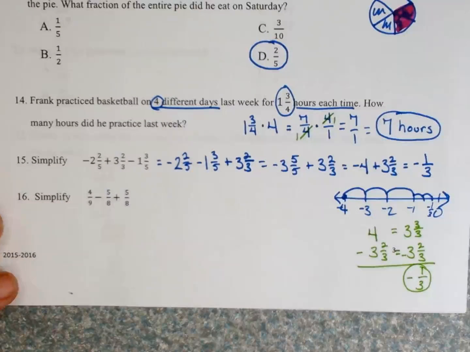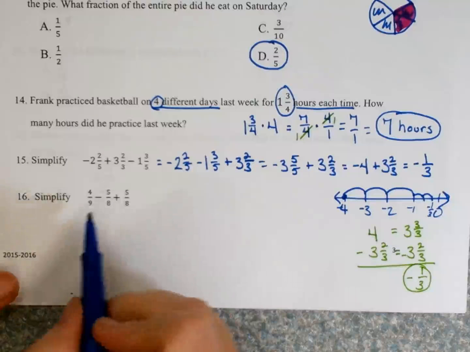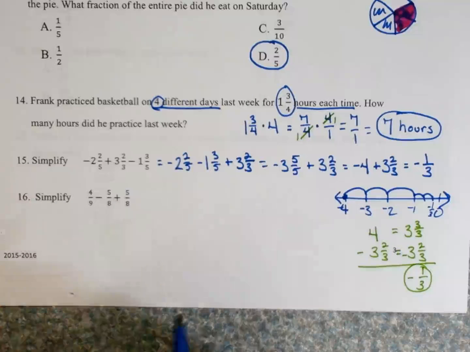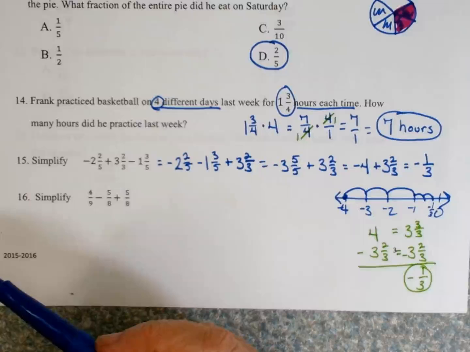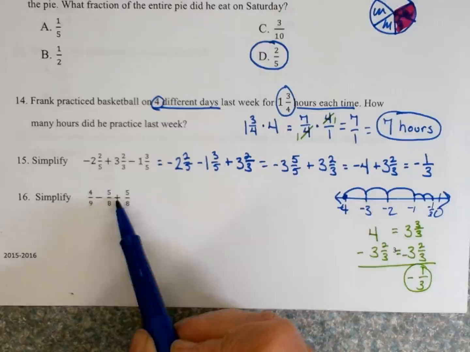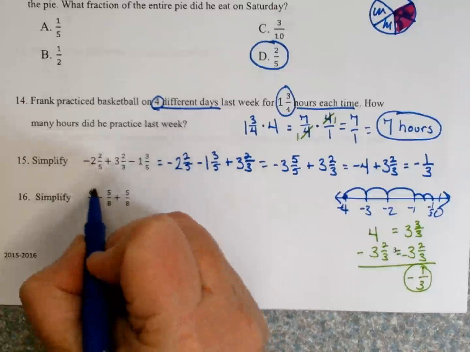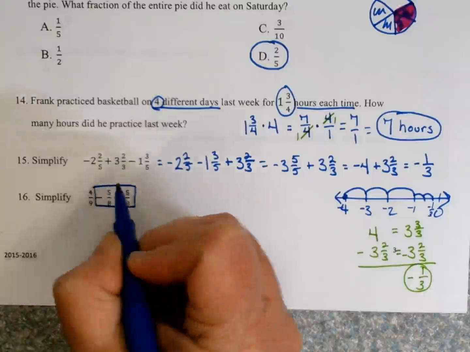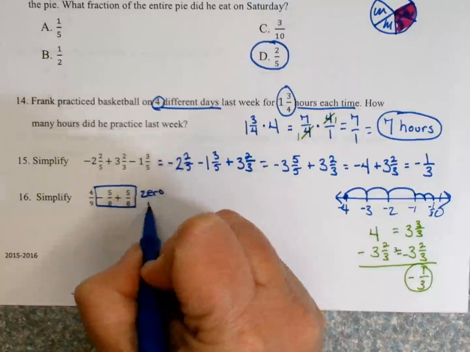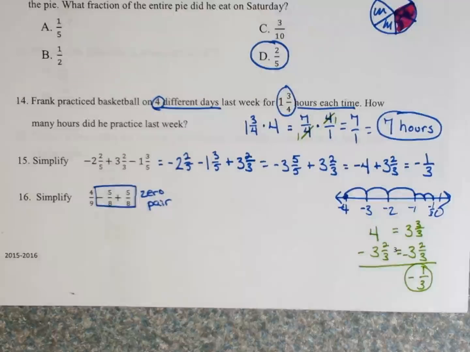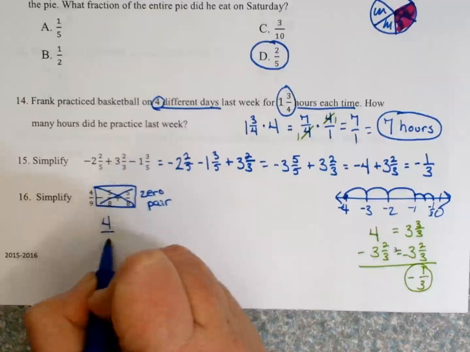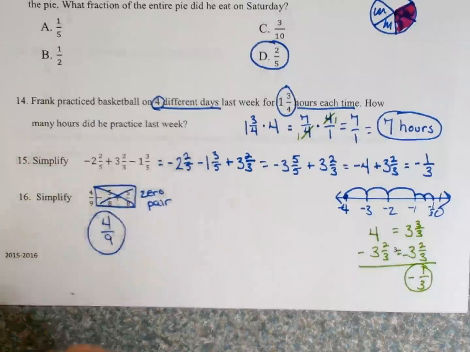All right, so let's look at number 16. I have 4/9 plus negative 5/8 plus 5/8. Well, now wait a minute. If I go back and think about what I did earlier with 0 pairs, I have negative 5/8 plus 5/8. Isn't this right here a 0 pair? This is a 0 pair. And if that's a 0 pair, it cancels each other out. So my answer for this one is 4/9.